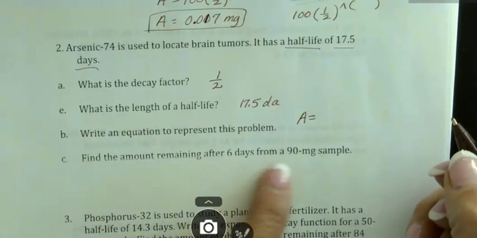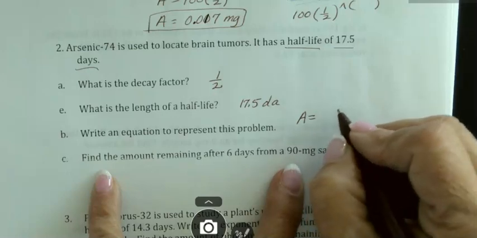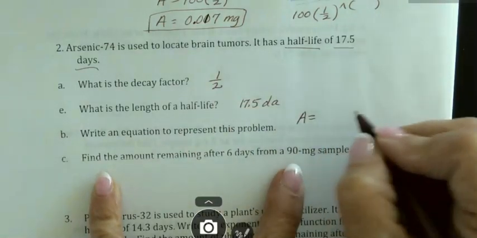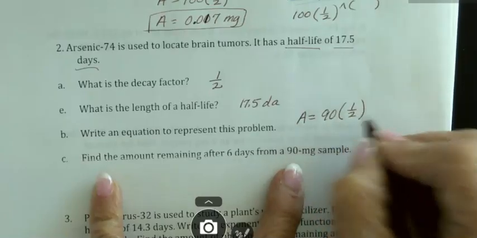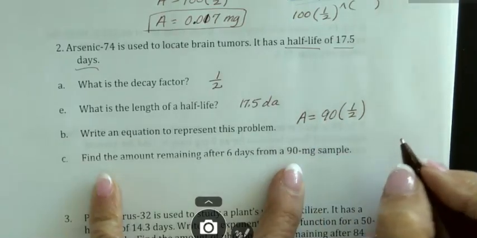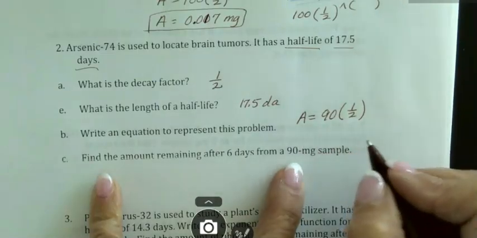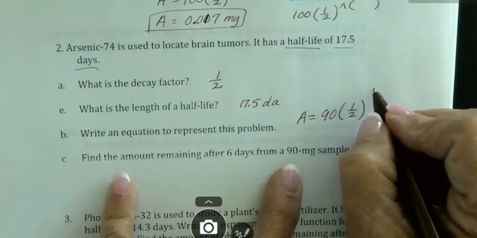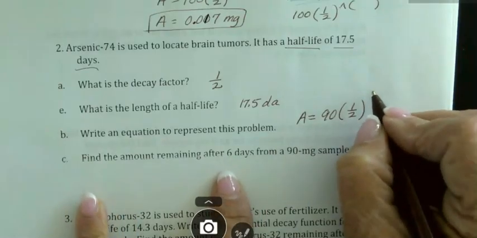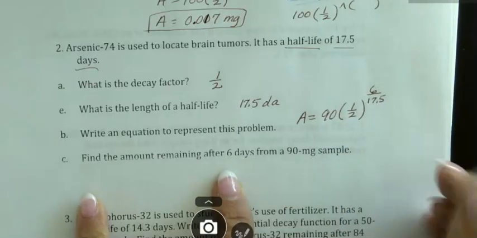We're going to start off with a 90 milligram sample, which they didn't tell us up there, so we do kind of have to look down below. Okay? 1/2. And you could just put A sub 0 there if you wanted to, but they should have flip-flopped this. And then again, we have after 6 days, but a half-life is 17.5 days.